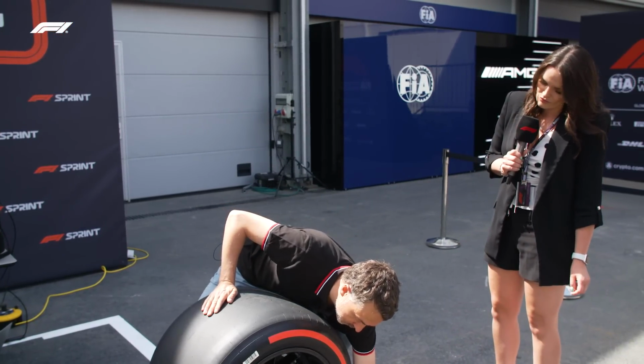No, but the contact patch of the tire is still in contact with the line, so he's not outside the limit of the line. He was in a good position, so no penalty applied.